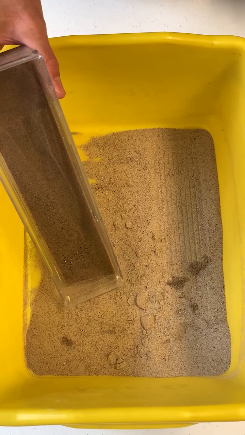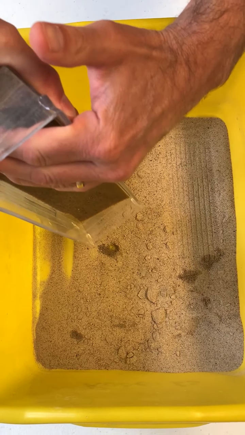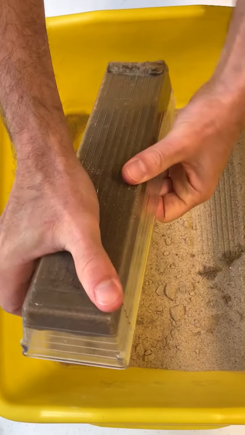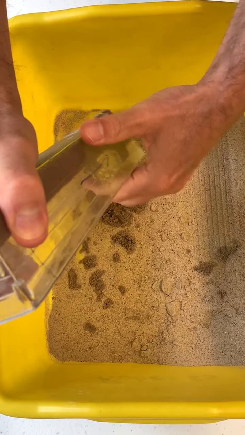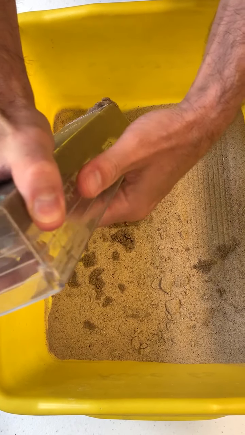Once the experiment is completed, clean up the wet sand by dumping it into a bin so that it can air dry and be reused in the future. Do not pour sand into the sink as it could contribute to clogged drains.